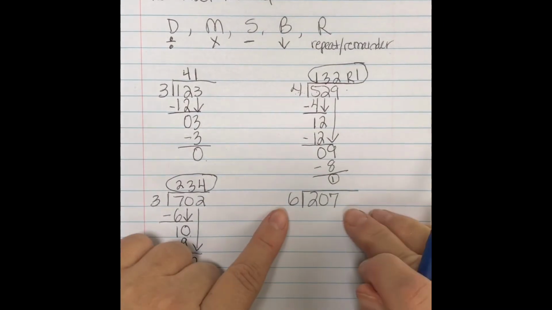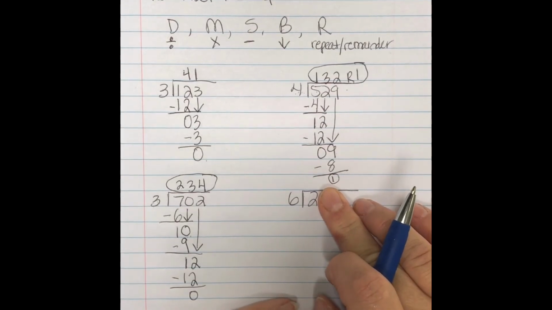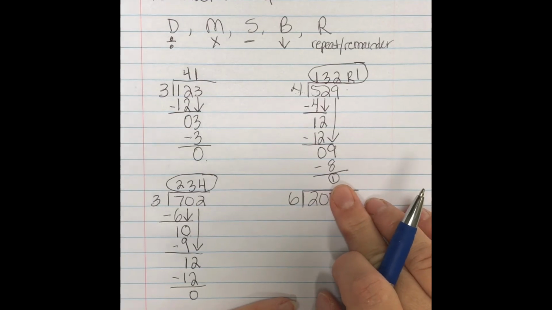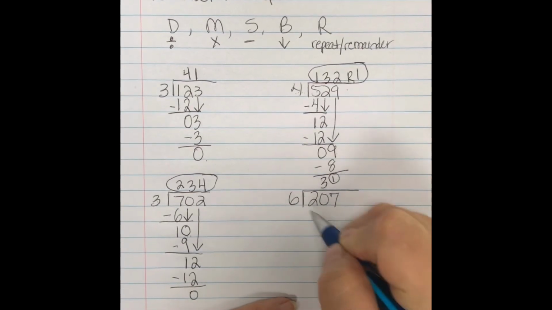Okay, last one, same steps. I cover up the first part. I have a 2. Can I divide 2 into groups of 6? No, I can't. So I have to slide my finger over one more, and now I have 20. Can I divide 20 into groups of 6? Yes, I can. How many without going over? Well, 6 times 3 is 18. So 3 times 6, 18.